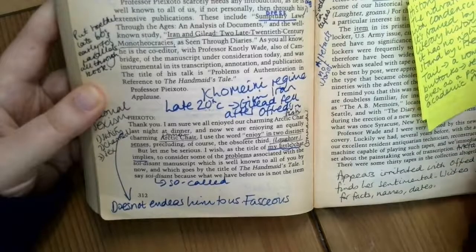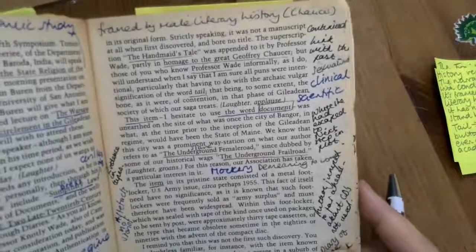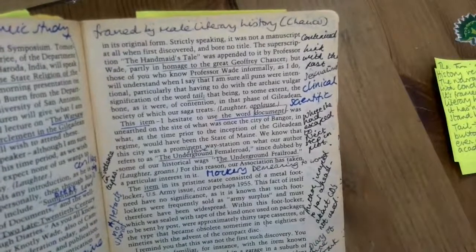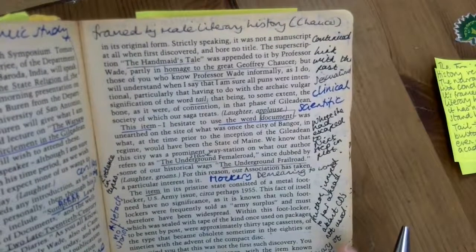I say soi-disant because what we have before us is not the item in its original form, strictly speaking. It's not a manuscript at all when it was first discovered, and bore no title.